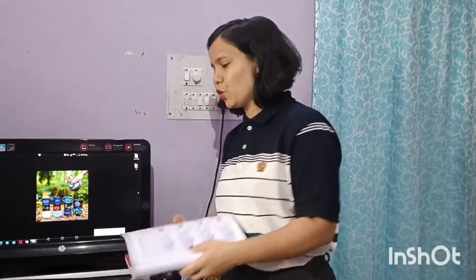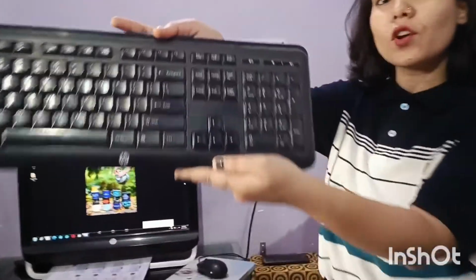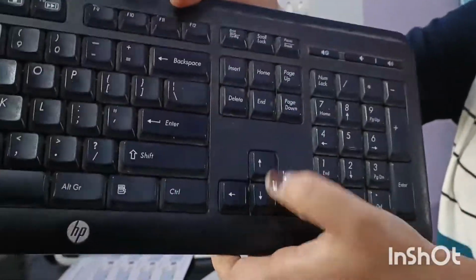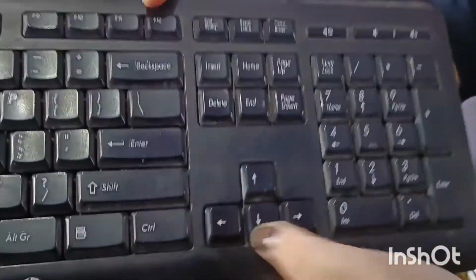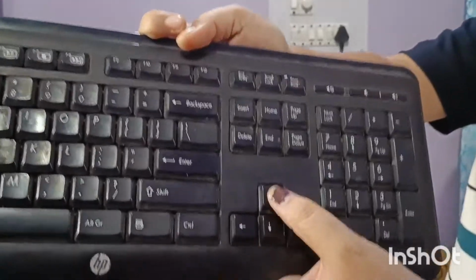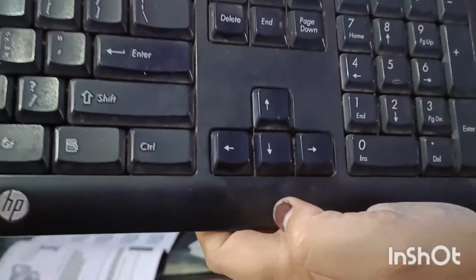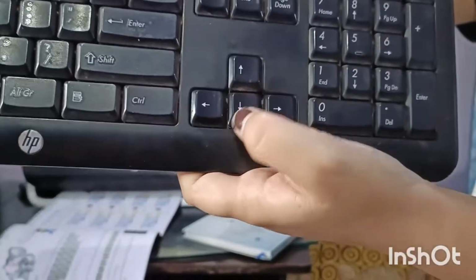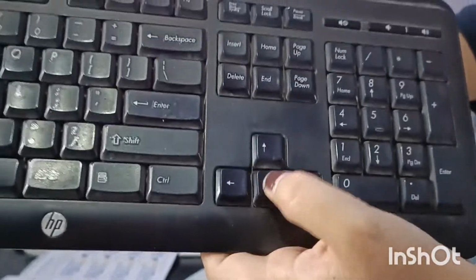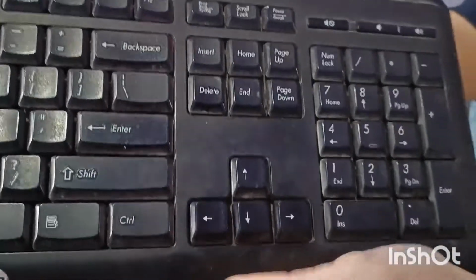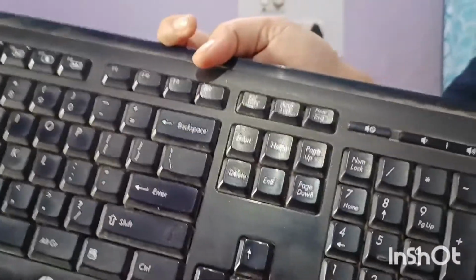Next, we are going to learn about the cursor control keys. The cursor control keys are used to move the cursor on the monitor. You can see there are 4 cursor control keys on the keyboard: up, down, left and right. If you want to move anything up, you have to press this key. If you want to move down, press this key. If you want to move left, press this, and for the right, you have to press this key.